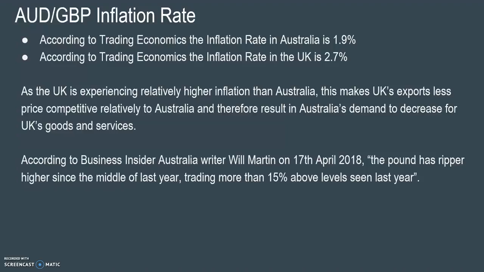As the UK is experiencing relatively higher inflation than Australia, as their inflation rate is at 2.7% compared to Australia's 1.9%, this makes the UK's exports less price competitive relative to Australia, and therefore results in Australia's demand decreasing for the UK's goods and services. Consequently, since there is a reduction in demand for the pound in Australia, this reflects a decrease in supply for the dollar on the FX market. From the effect of inflation, it would appreciate the dollar against the pound due to more capital inflow from goods and services.